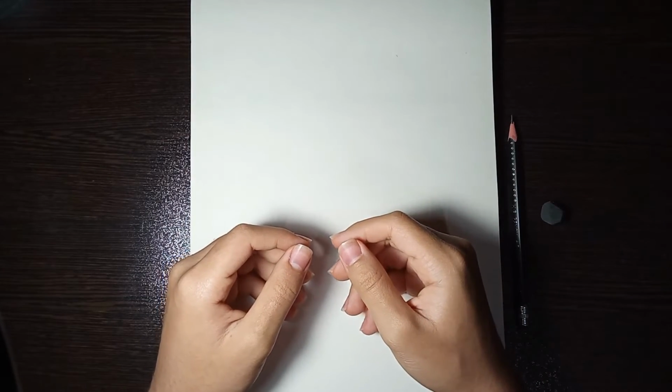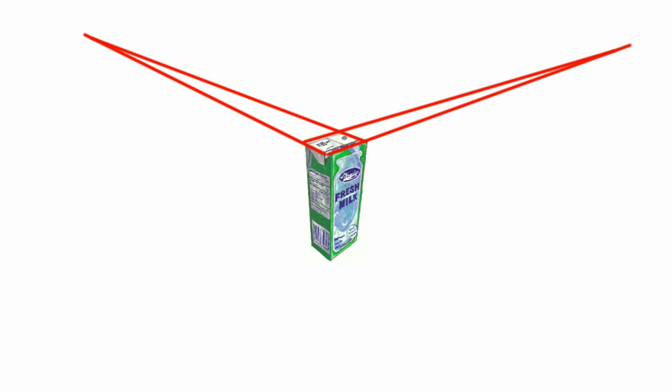three-point perspective. Let's go. Look at this milk carton in this perspective. What do you understand from it? We understand that if we follow the horizontal lines from both sides, we reach 2 points.